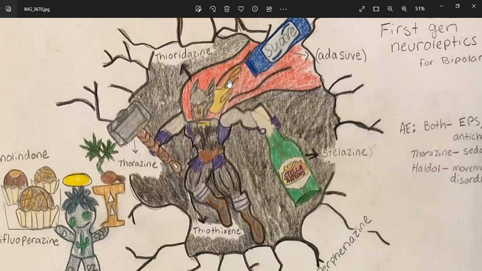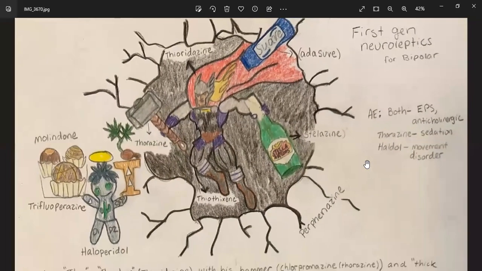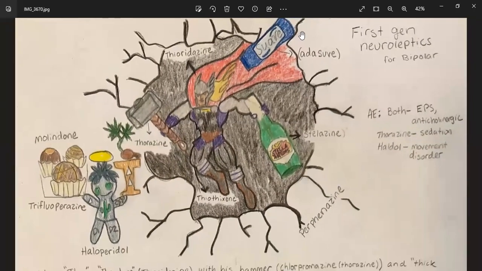He has very luscious locks of hair that he has to use Swab on. So add a swab. And then he is drinking Stella Artois because he's bougie. So Stella for Stelazine.